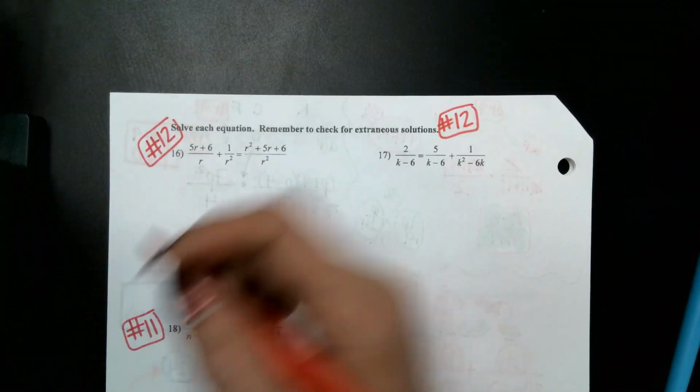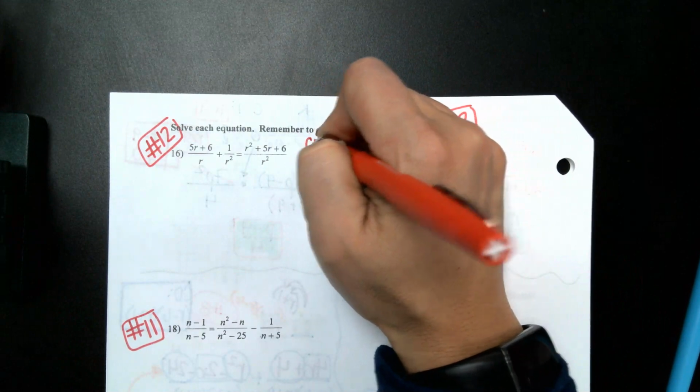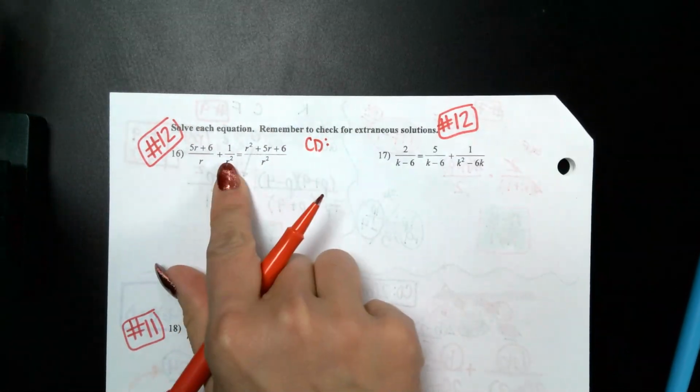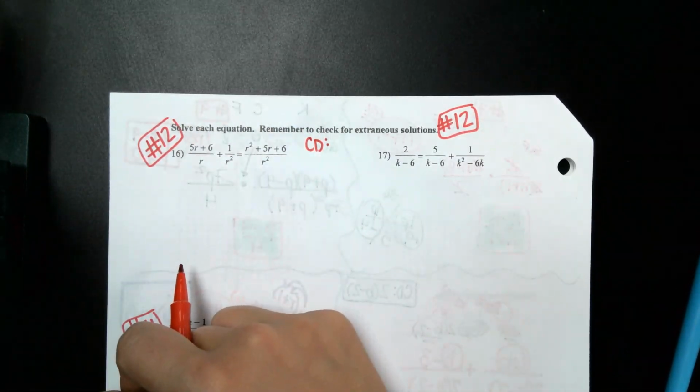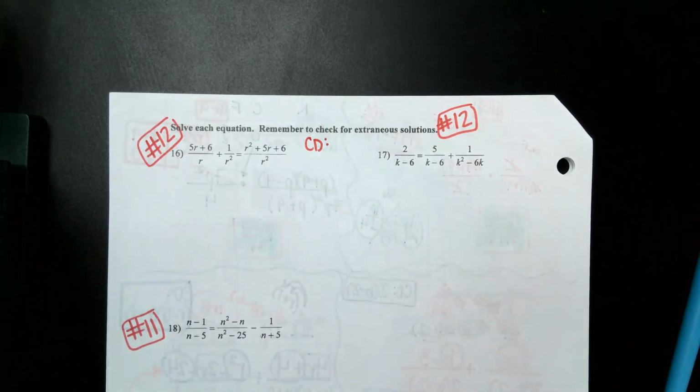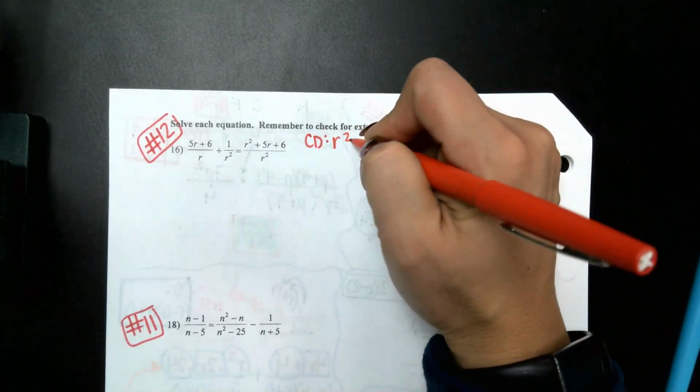Okay, we need to establish a common denominator. So look, r squared, r squared. Could we turn the r into an r squared just by multiplying it by an r, right? Okay, so r squared is our common denominator.